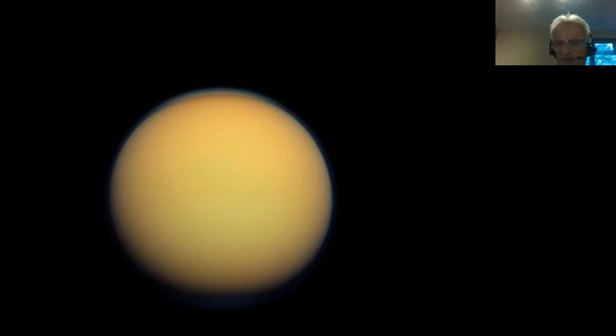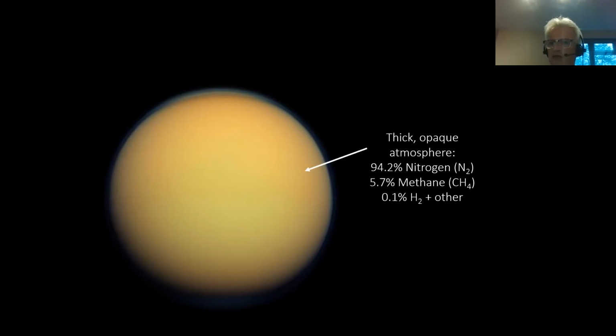And that atmosphere is chiefly made of nitrogen, 94.2%, but it also comprises methane, 5.7%, and trace amounts of hydrogen and many, many other molecules, some hydrocarbons and also other molecules such as carbon dioxide, argon, helium. It's very, very diverse in its chemical composition.